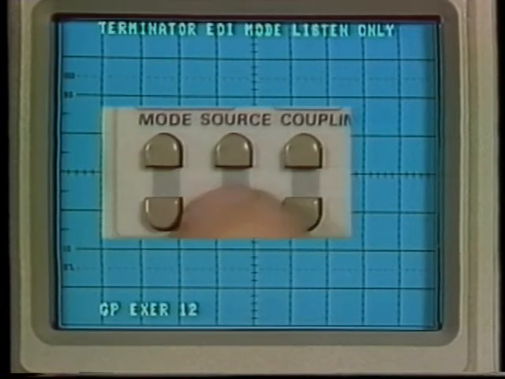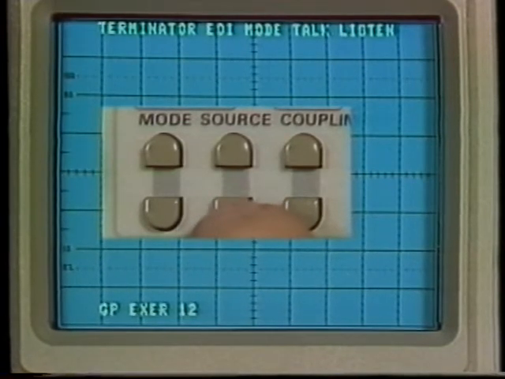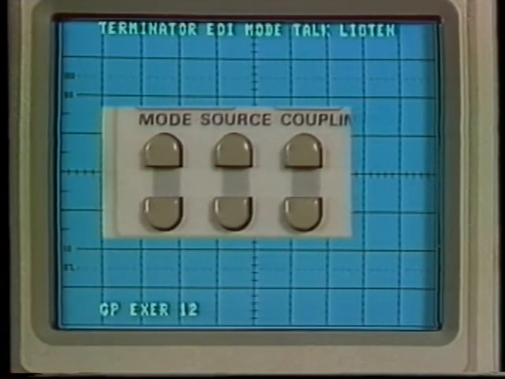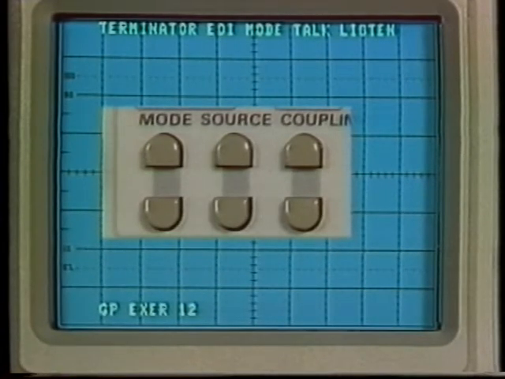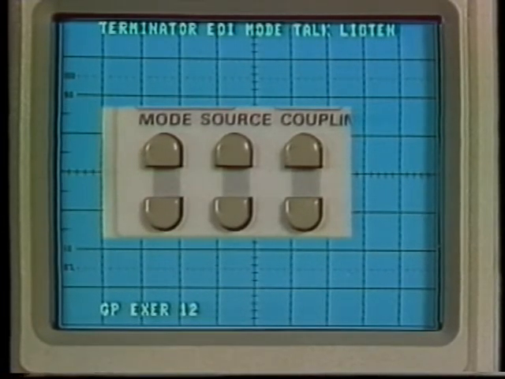Next, we will use the trig source button to select either listen only or talk listen. In normal operation, we would want to send commands and inquiries to the scope, and the scope would be sending responses to those communications. So the scope must be both a listener and a talker, and talk-listen mode would be selected.